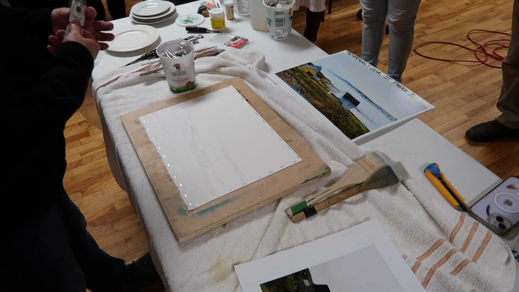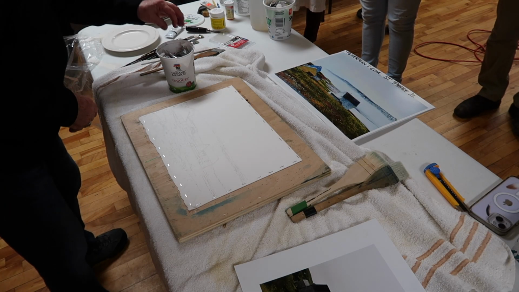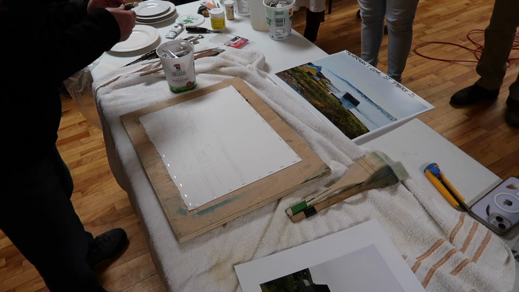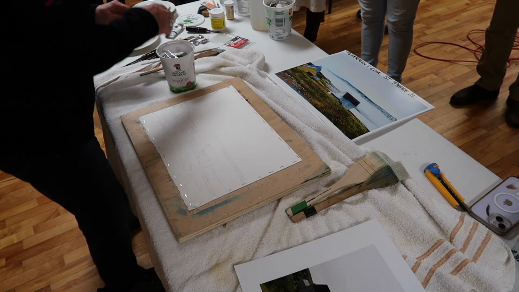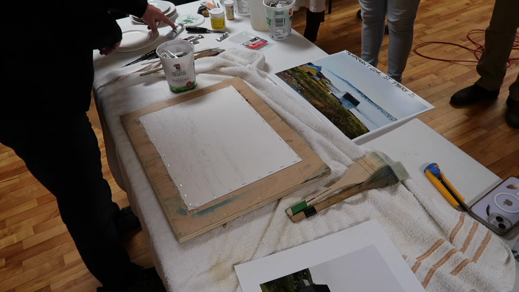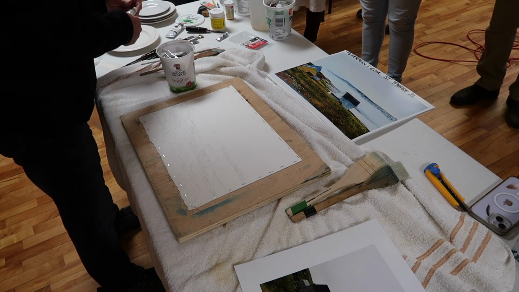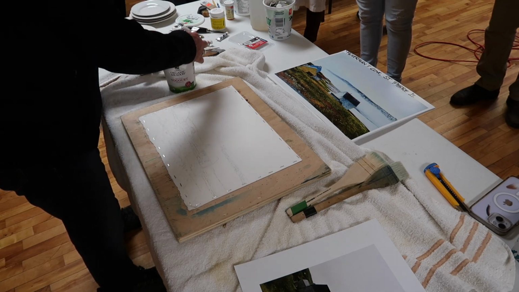I'm going to mix my colors first. That's one of my favorite colors right there, Payne's Gray, and I'm going to use a phthalo blue. You've got to watch your Payne's Gray. I don't know if this is Holbein. Da Vinci's a little blacker than the Winsor & Newton.